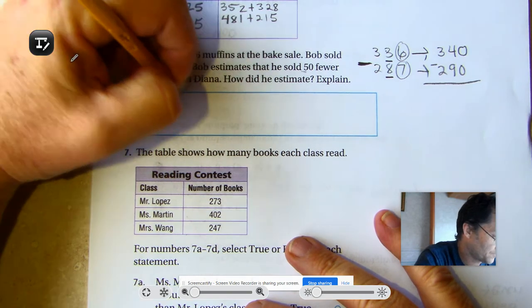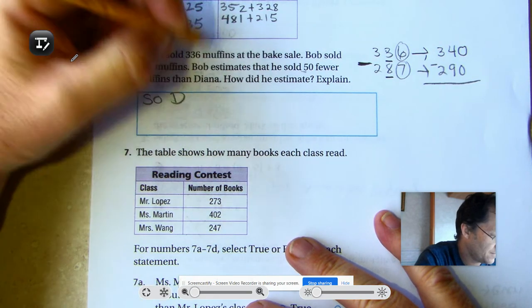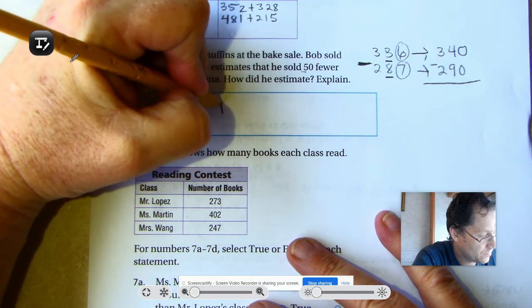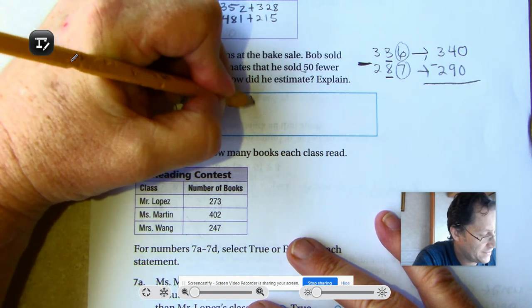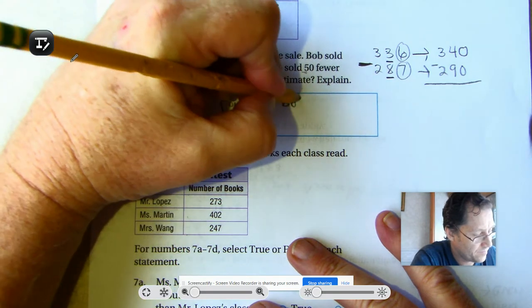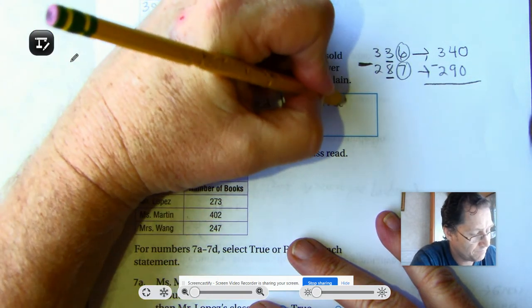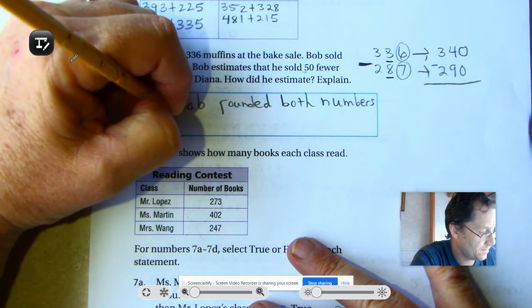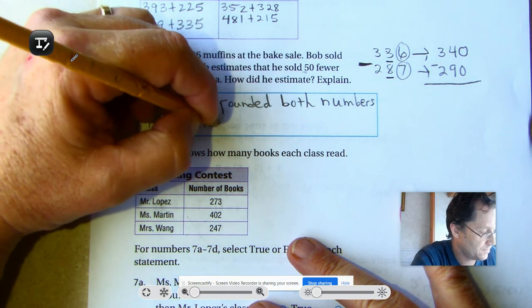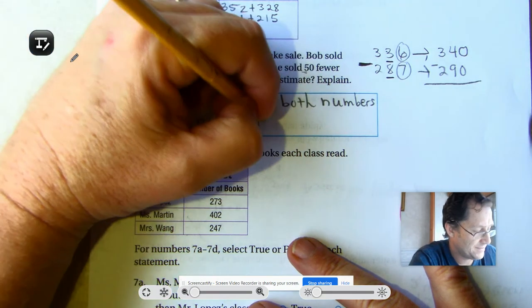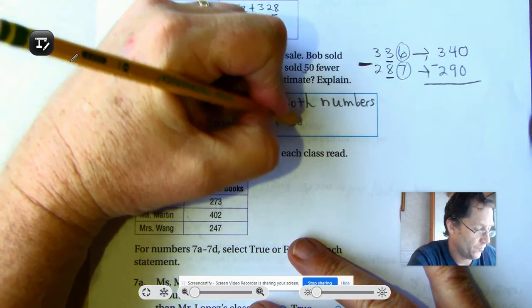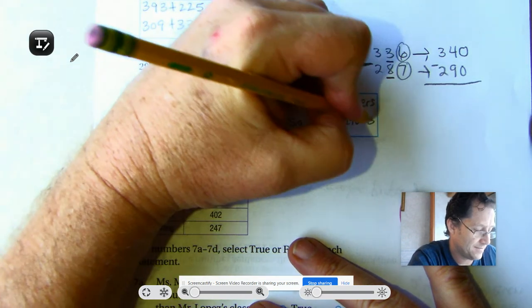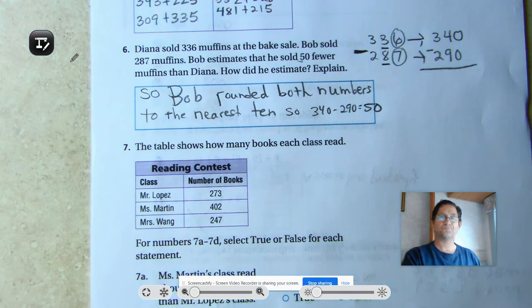So Bob rounded both numbers to the nearest 10. So 340 take away 290 equals 50.